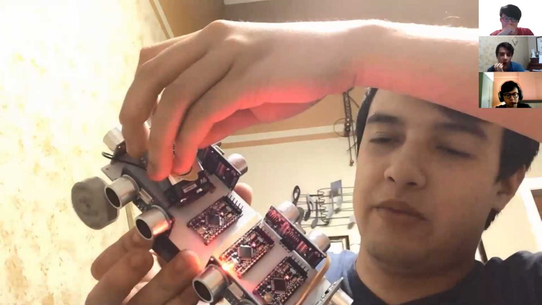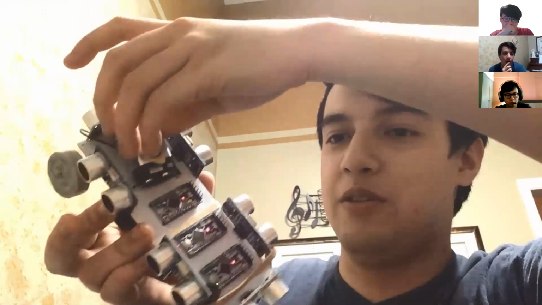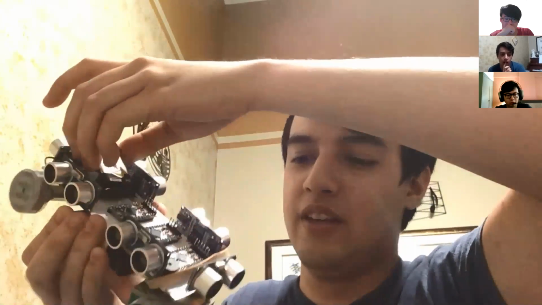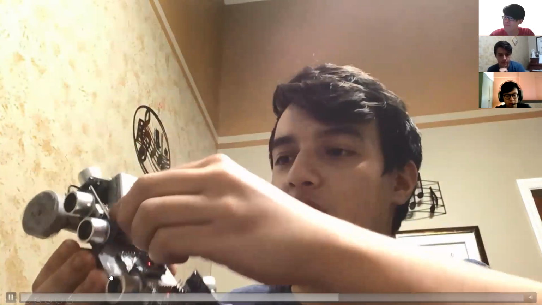And as you can see, every time something is activated, or something scares the mouse, then the LED will pop up. Let's see what else. Oh, it's right here.